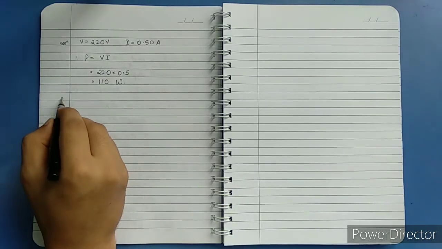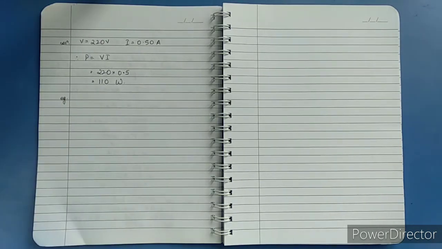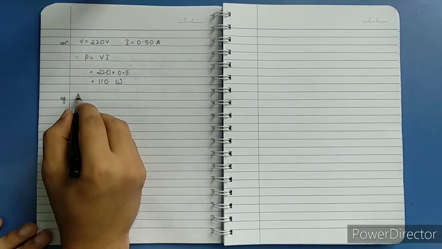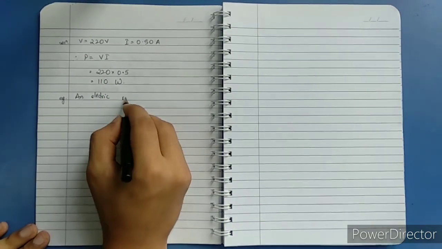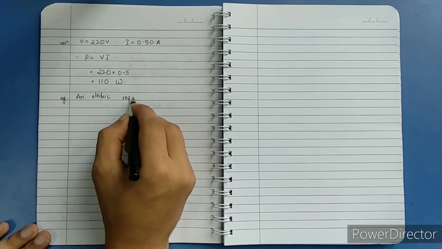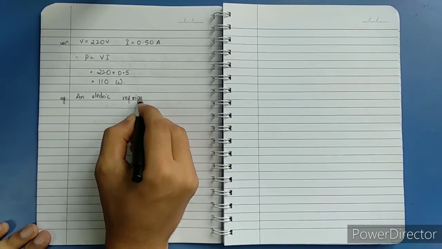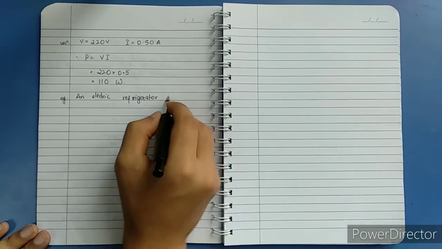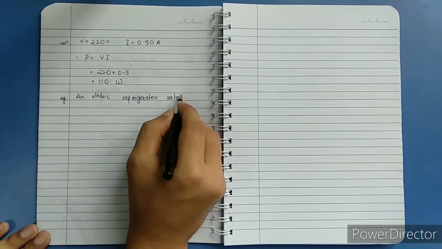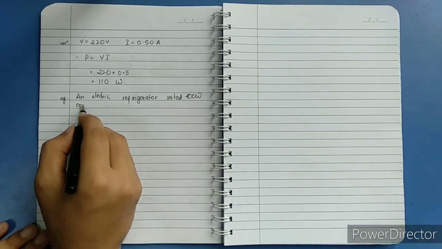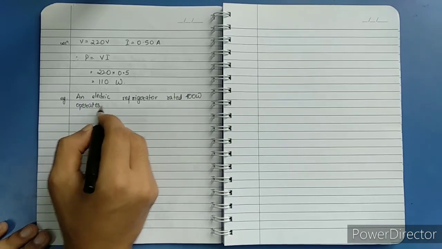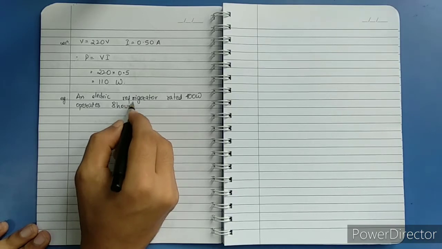The last example, and with which we'll conclude the class, an electric refrigerator rated 400 watt operates 8 hours per day.